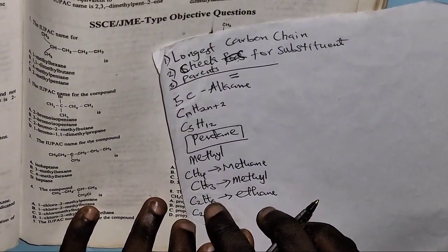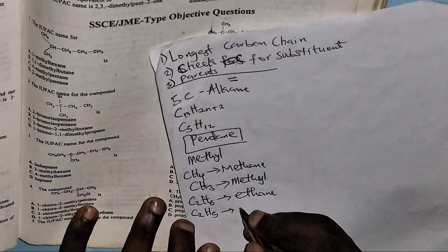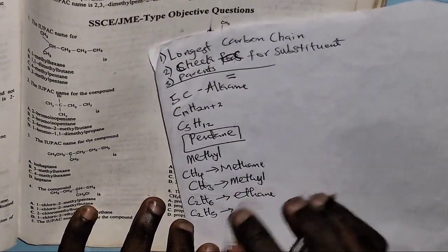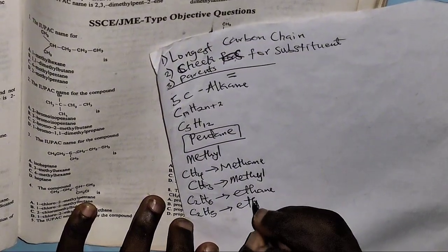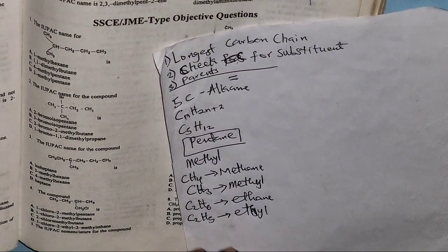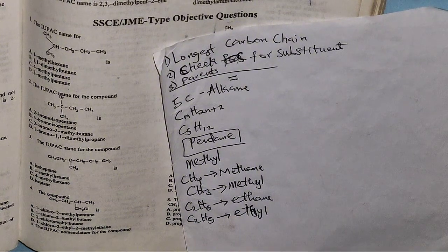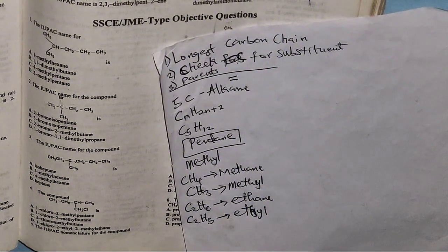Instead of 6 hydrogen, it becomes 5 hydrogen. We will not call it ethane, you call it ethyl. The same thing applies when propane loses one hydrogen, it is called propyl. When butane loses one hydrogen, what is it called? Drop that in the comments.